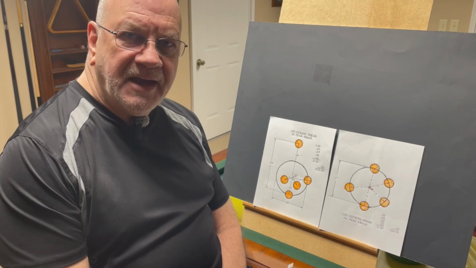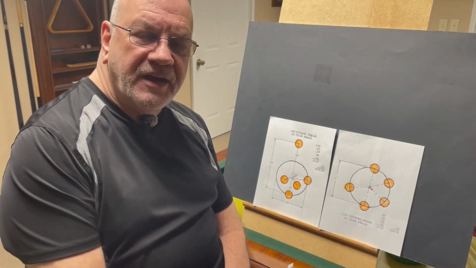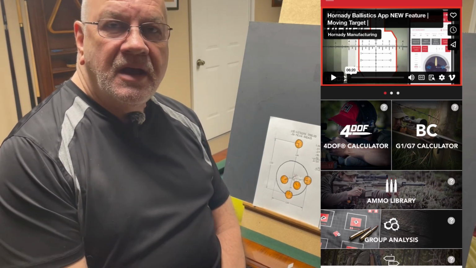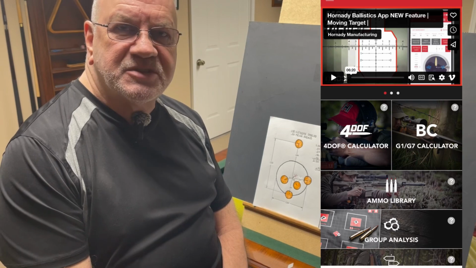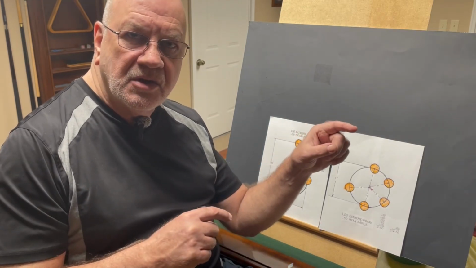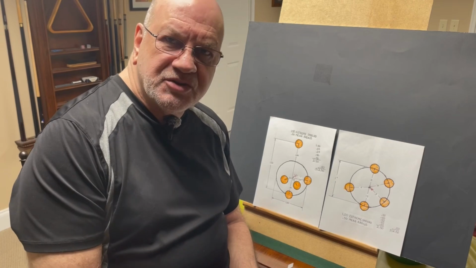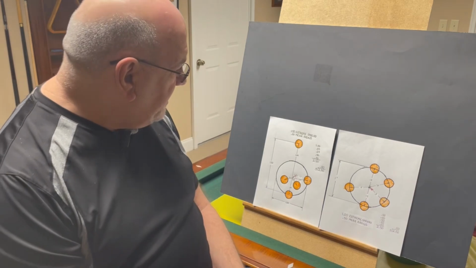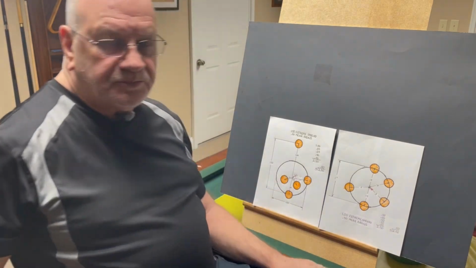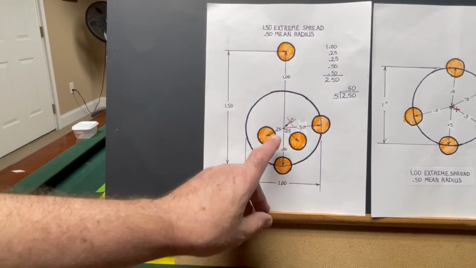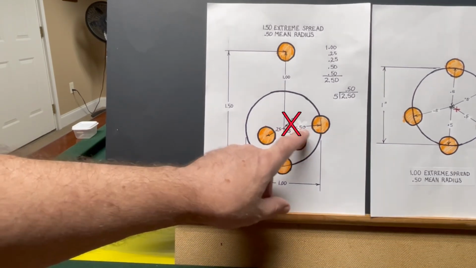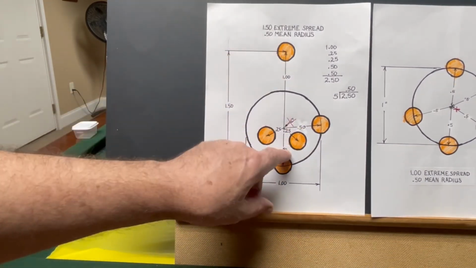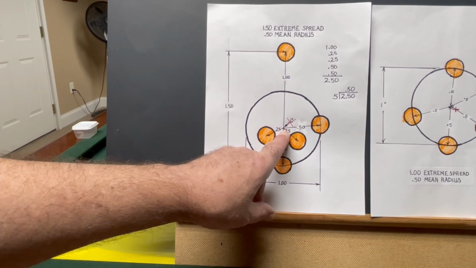And so when I analyze those groups, I use something called the Hornady 4DOF Ballistics app, and I use their group analysis function. And it measures not just the extreme spread of the two furthest points between two shots, but it also measures something called the mean radius. And what a mean radius is, and I'll show you this picture right here, a mean radius measures the distance from your average point of impact to each shot, and then it calculates that distance and averages those, and that's your mean radius.